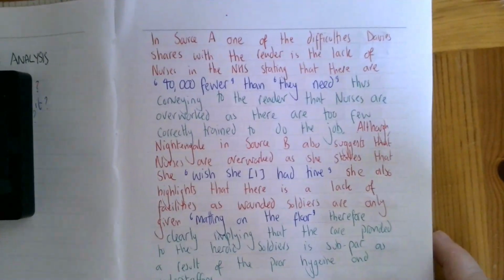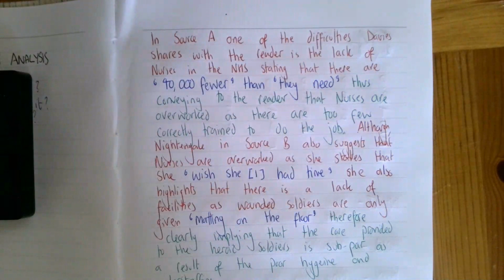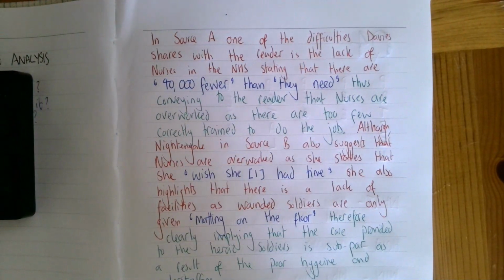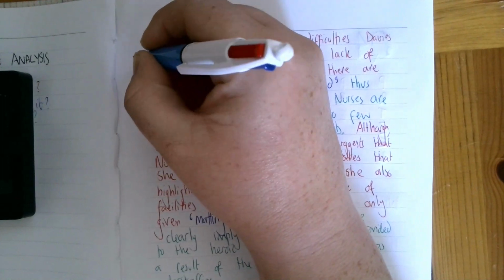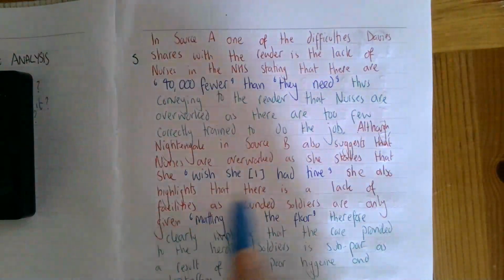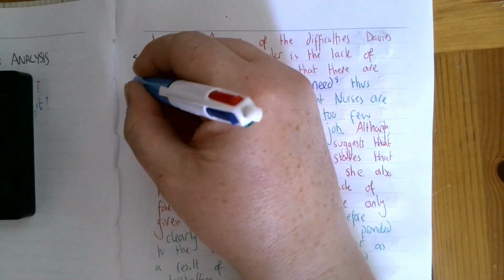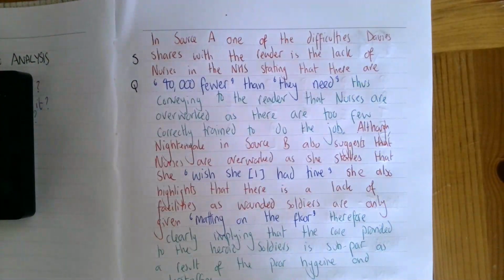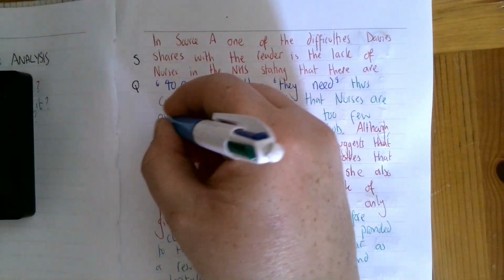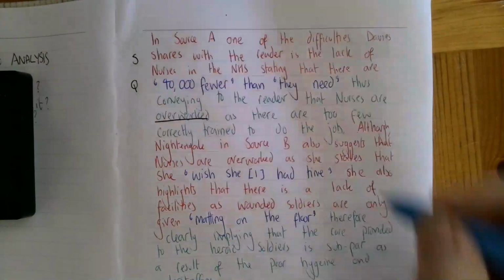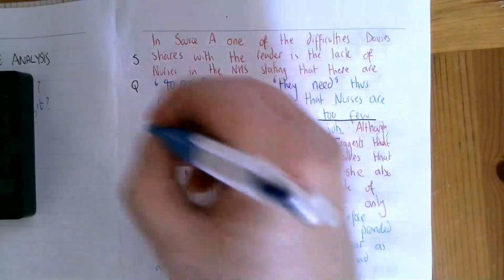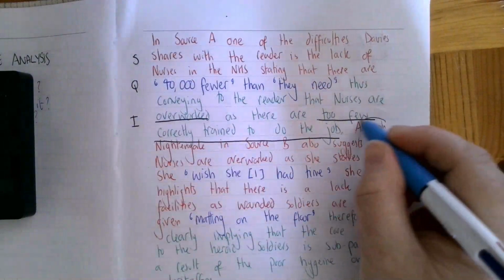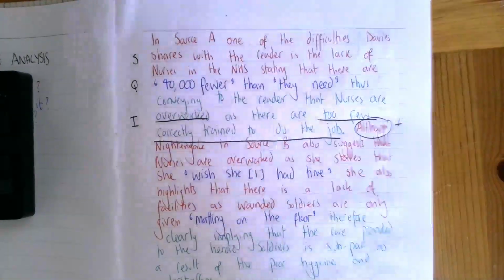In source A, one of the difficulties Davy shares with the reader is the lack of nurses in the NHS. So that is our statement for source A. "40,000 fewer than needed." That's our quotation for source A. Thus conveying to the reader that nurses are overworked as there are too few correctly trained to do the job. So that is our inference. We've then got "although", so that's our comparative.